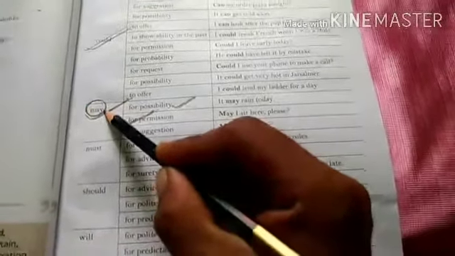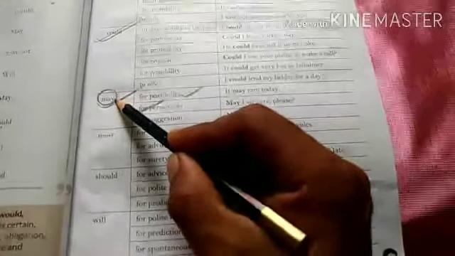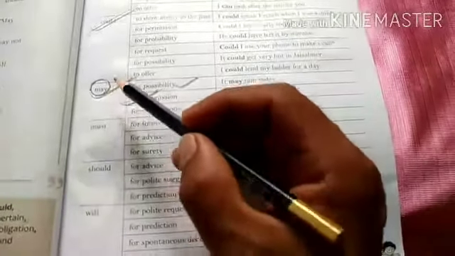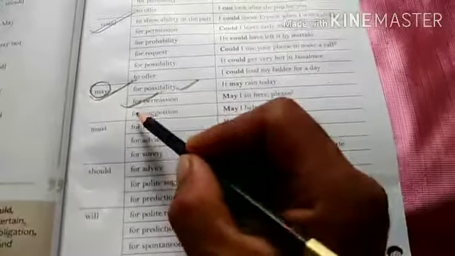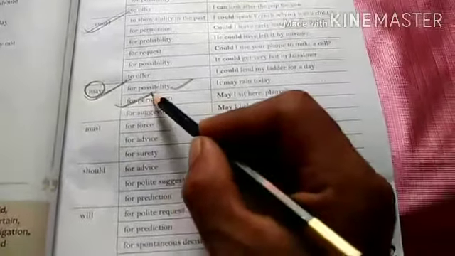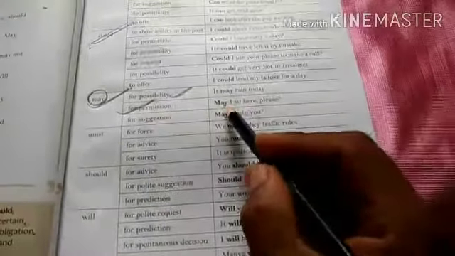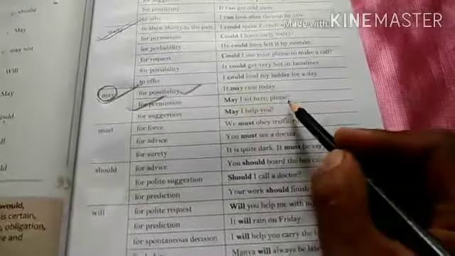But if you are asking permission from your friends, at that time you can use can, because can is used in a friendly manner and may is used in a very formal manner. For permission: May I sit here please, in a very formal way.